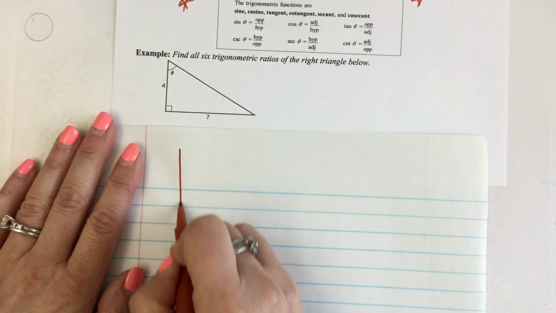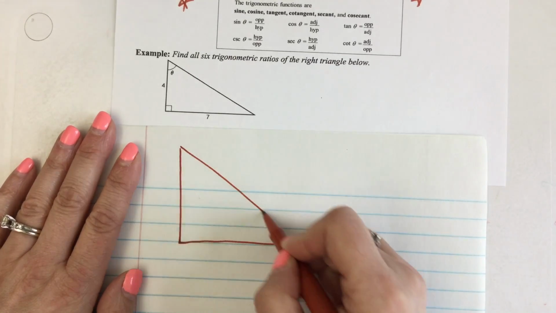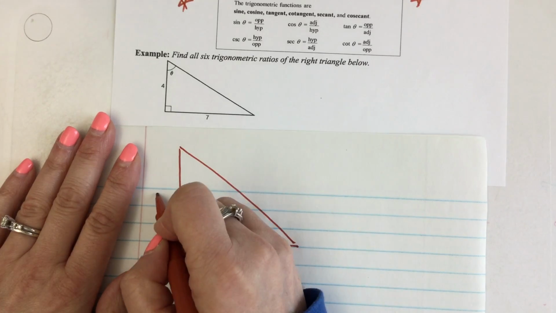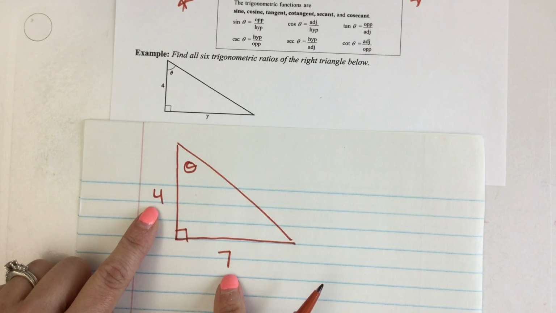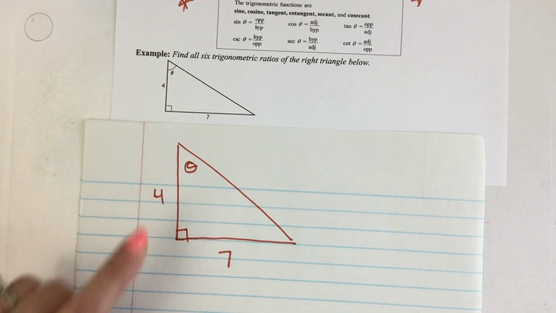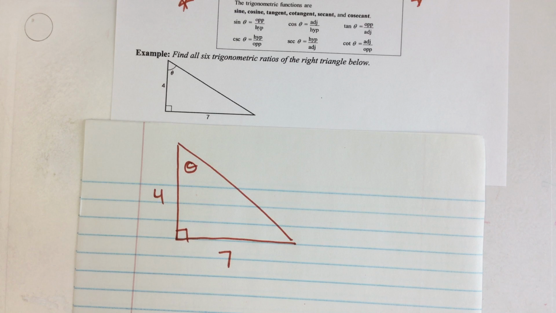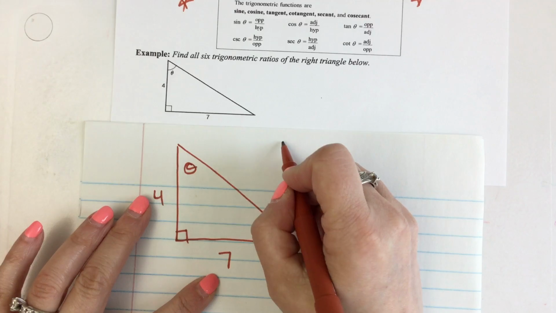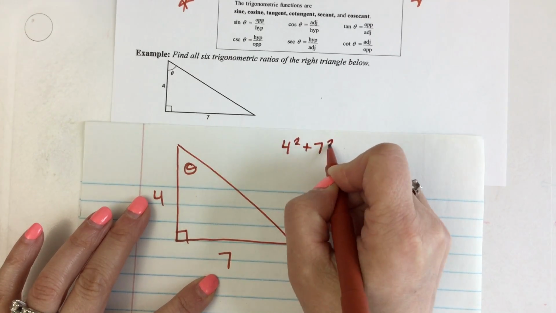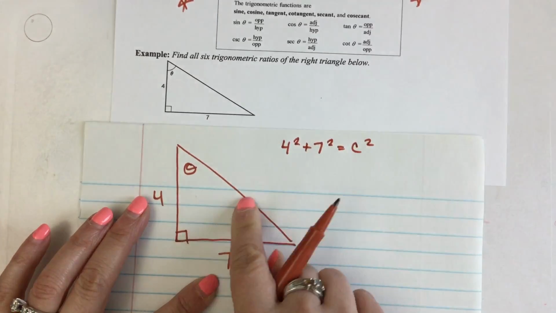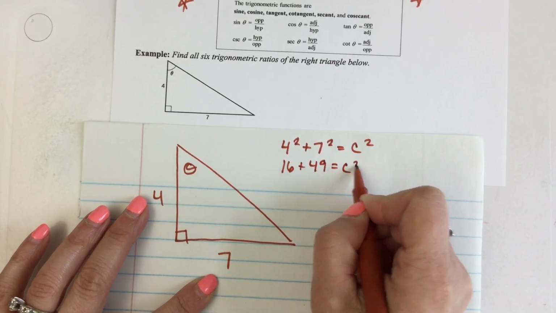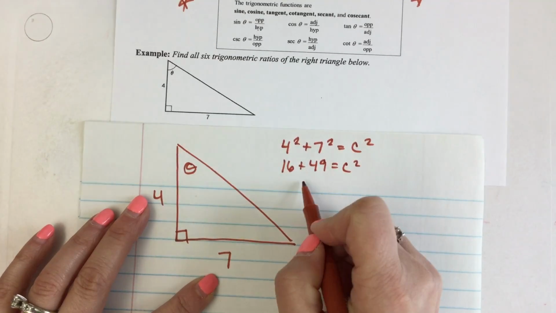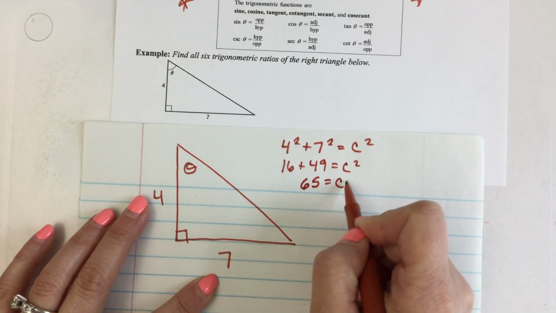So here is my triangle, and I'm going to go ahead and just write it here. That way I can write it a little bit bigger. So notice this is where theta is. We have a right triangle where we're missing a side. That's why it was important to realize in the Pythagorean theorem what would be A, B, and what would be C. These two sides could be A or B. So I could say 4 squared plus 7 squared equals C squared because we're missing the hypotenuse. 16 plus 49 equals C squared. 16 plus 49 is 65.